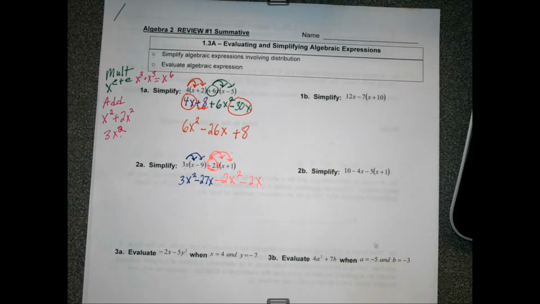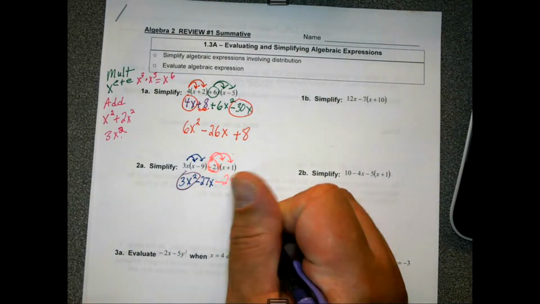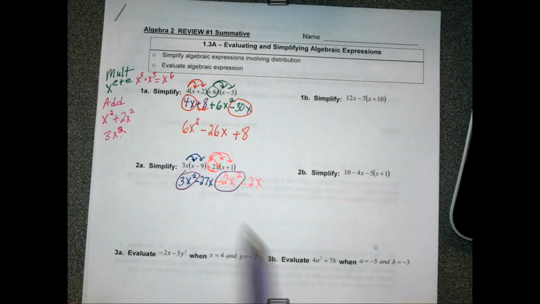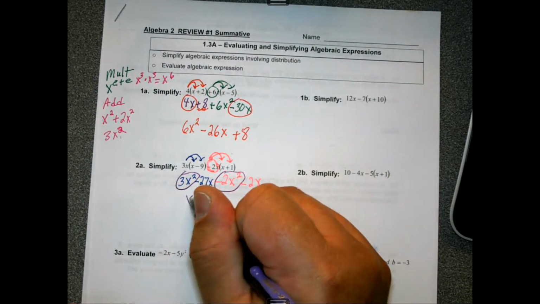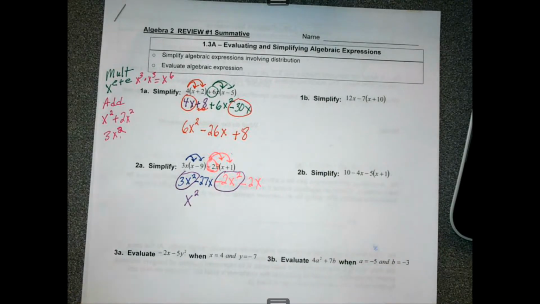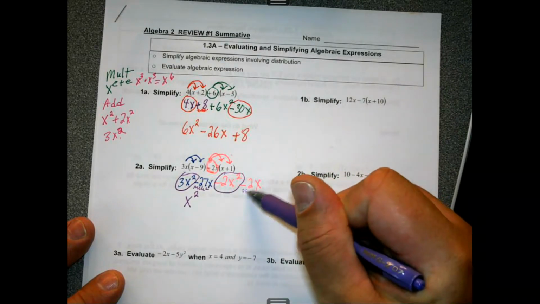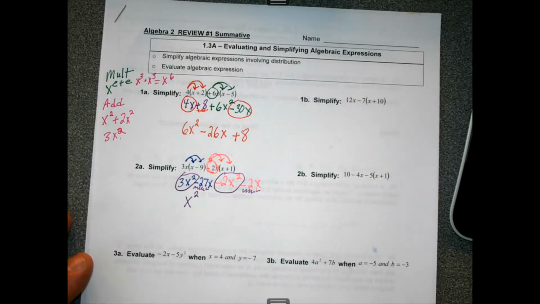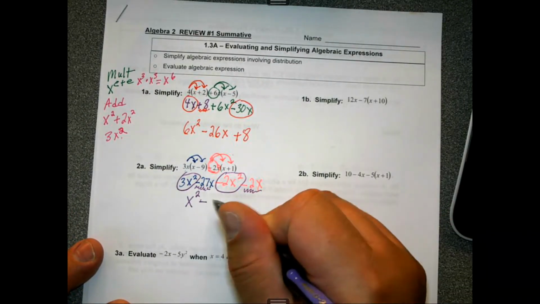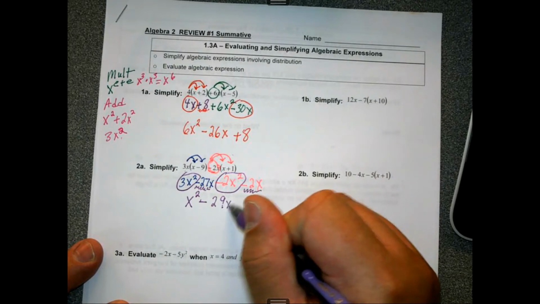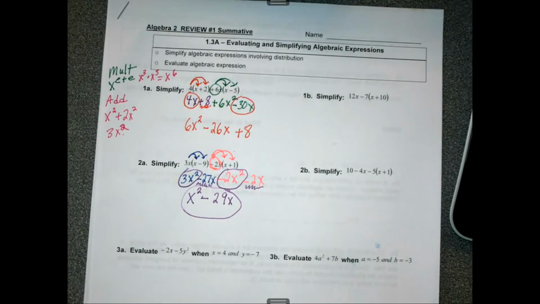Okay, let's combine some like terms. See, here's my x squared terms. So positive 3x squared minus 2x squared is a 1x squared. If you want to put a 1 there, that's fine. And then I can combine the x to the first, right? Negative 27x to the first minus a 2x to the first is minus 29x to the first. There's my answer.